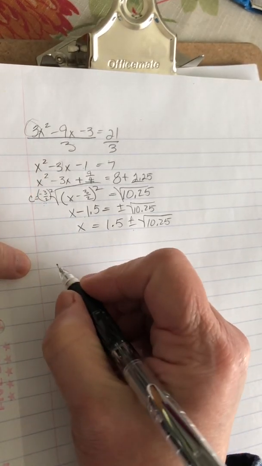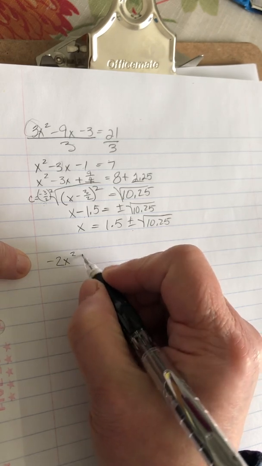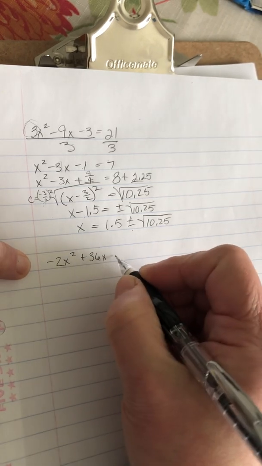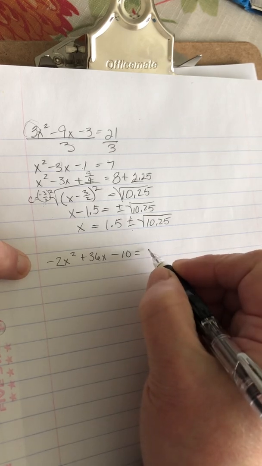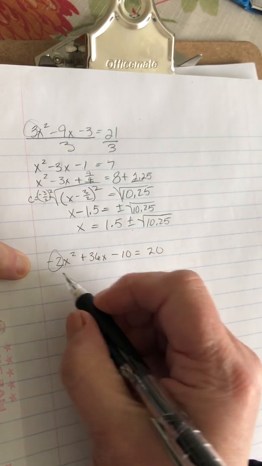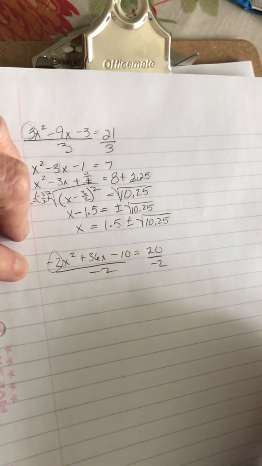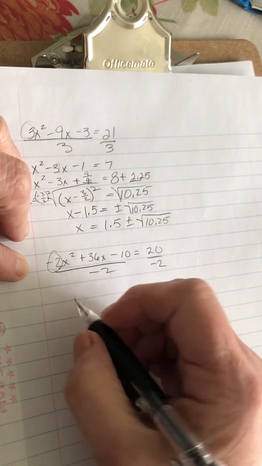But let's look at one more. If I had negative 2x squared plus 36x minus 10 equals 20, I've got a leading coefficient, so I've got to divide everything by negative 2 because I want that to be a 1.